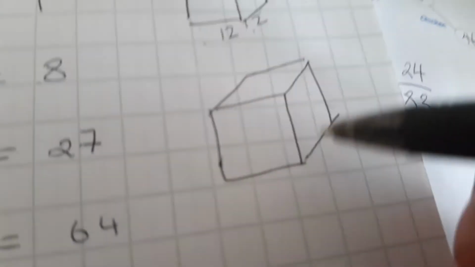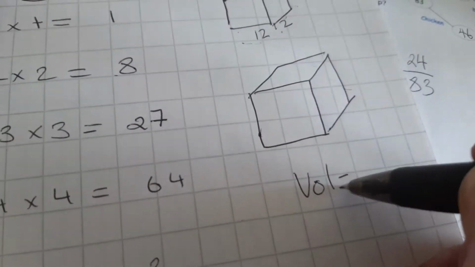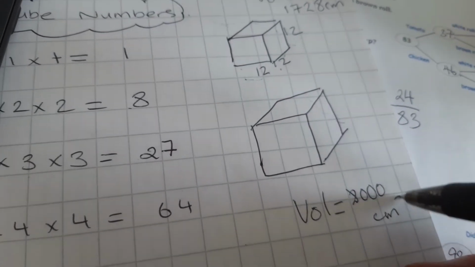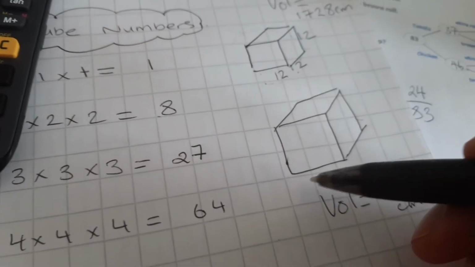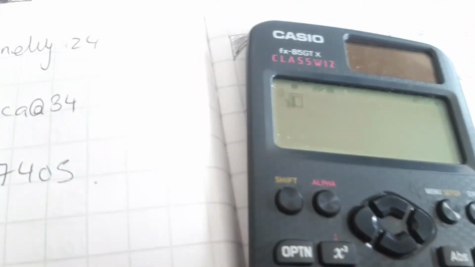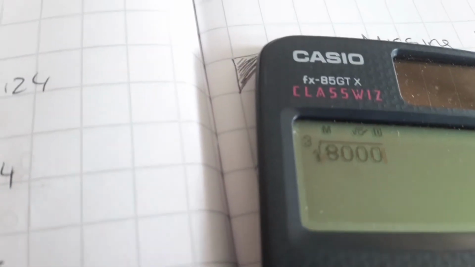If we had this cube and they said the volume of this cube is 8,000 centimeters cubed, and we know it's a cube, they're all the same length. Then we go to cube root of 8,000 equals 20.